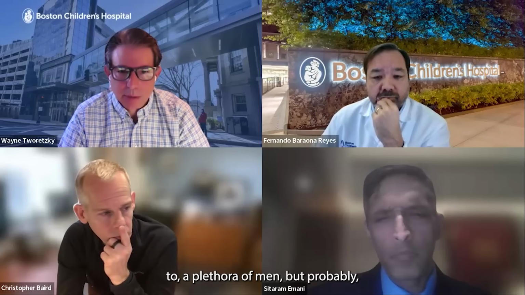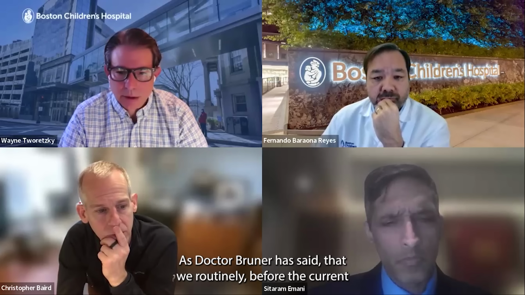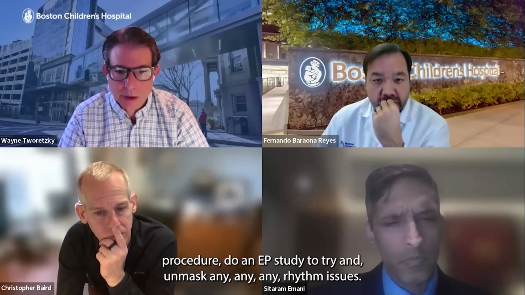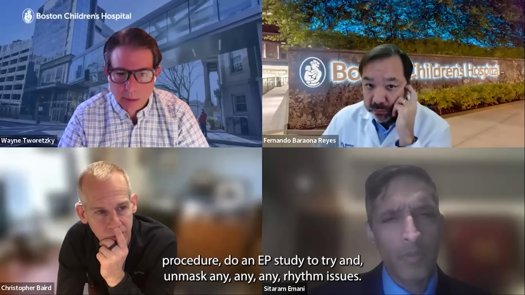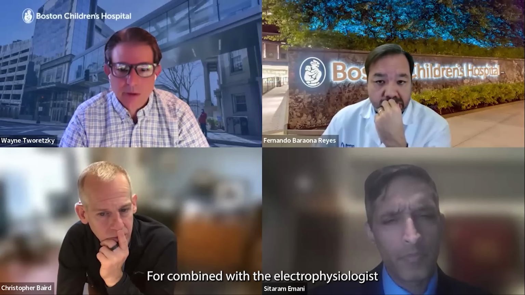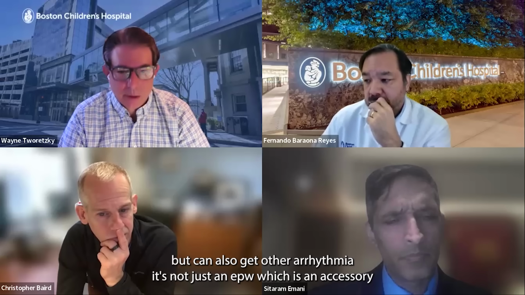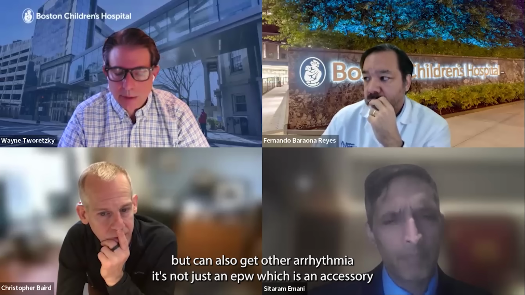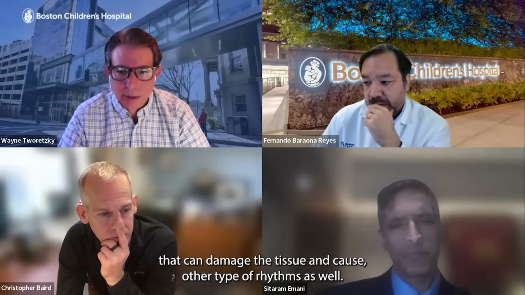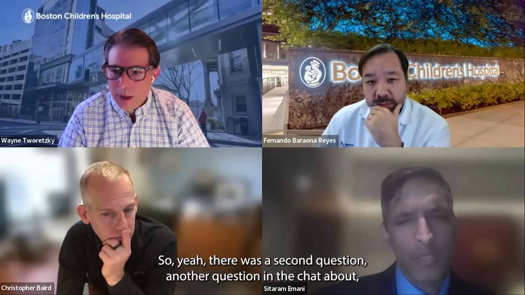to ablate the arrhythmia, but probably the more important and more common ones are in the older patients. As Dr. Barona-Reyes said, we routinely, before the cone procedure, do an EP study to try and unmask any rhythm issues, and then we have the surgeons, or combined with the electrophysiologists, treat that or cut the pathway. They can also get other arrhythmias, not just WPW, which is an accessory pathway, because the right atrium is often very large and stretched. It can damage the tissue and cause other types of rhythms as well. So yeah, that was the second question.